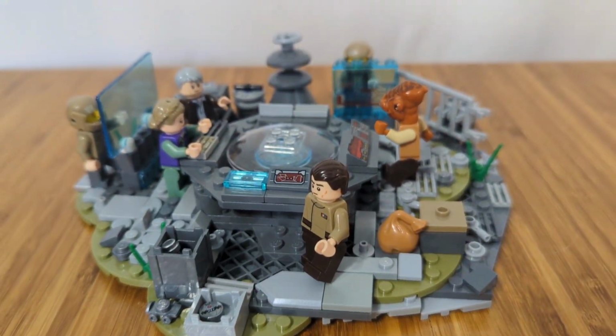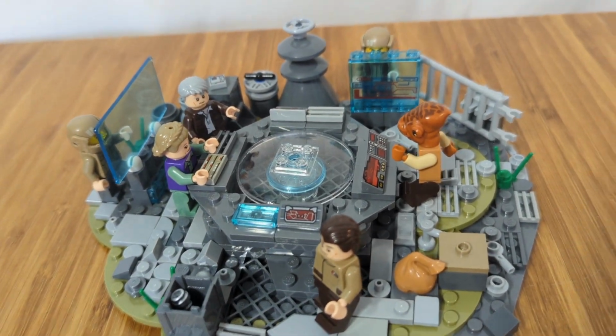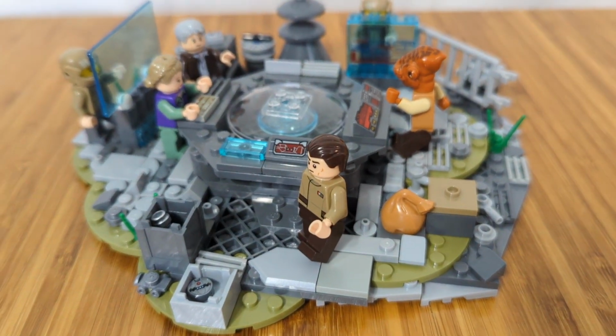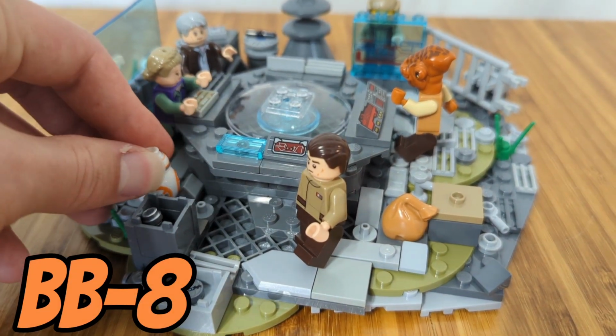This MOC was exactly what I was going for. Just a little MOC of an open base with some cool figures and crates. And for one last figure, I'm going to throw in BB-8 because I think he fits quite nicely.